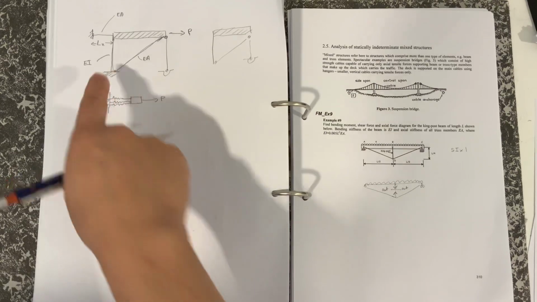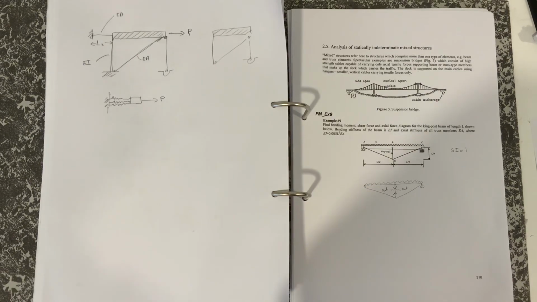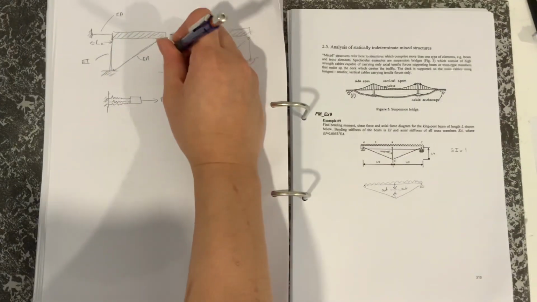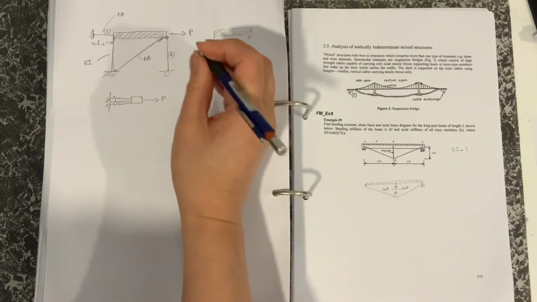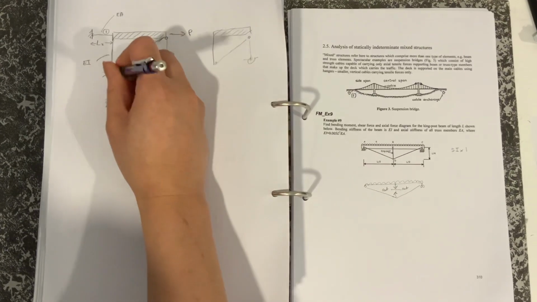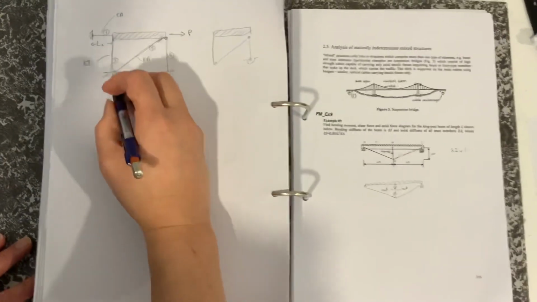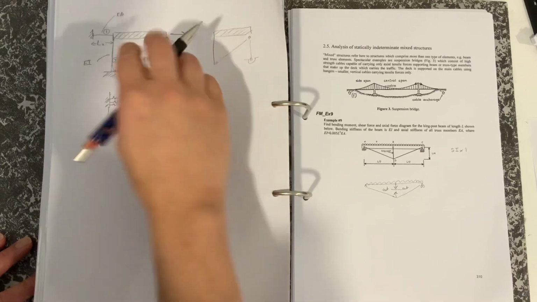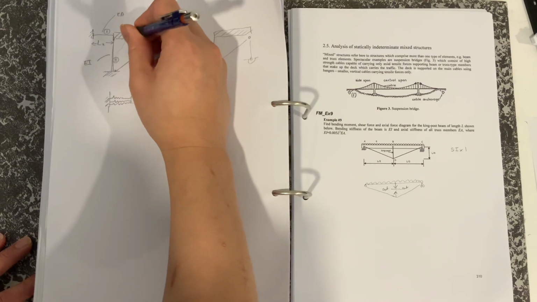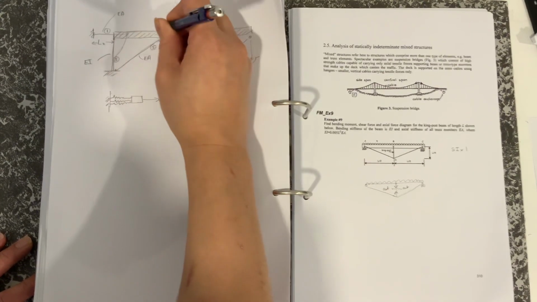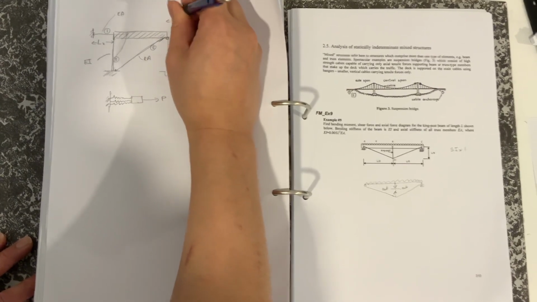Let's say that this member here doesn't have any stiffness. So I'll call this one member number 4. I'll call this member number 1, this member number 2, and this member number 3. Okay. So if this moves across, I'll draw it on top. I'm going to be messing up the drawing, of course. So I'll draw out the movement.